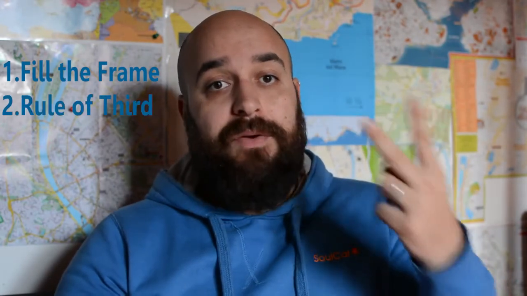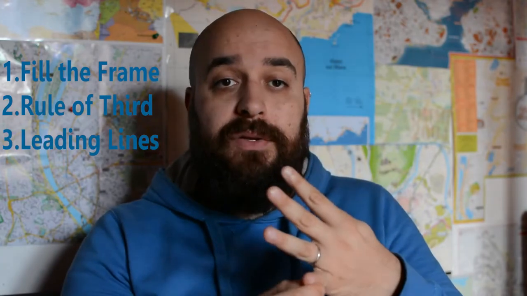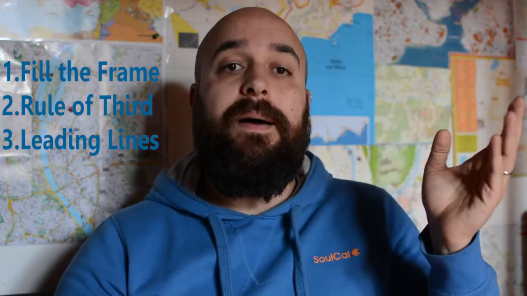So let's recap. The first is fill the frame, then the rule of thirds, then look for leading lines, and the fourth one is symmetry and patterns.